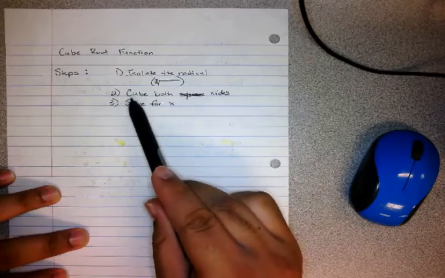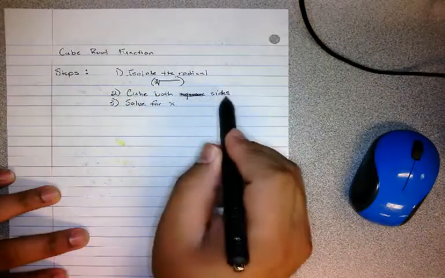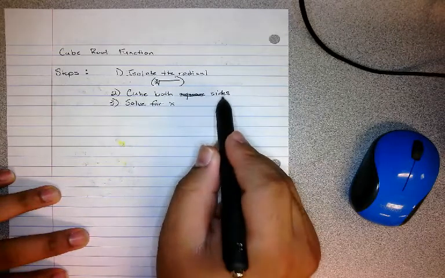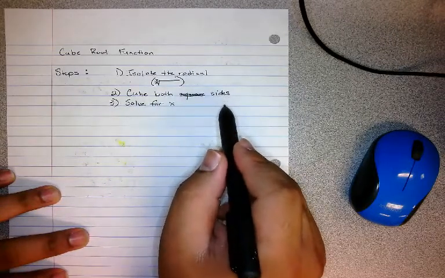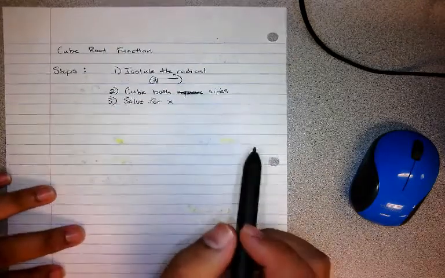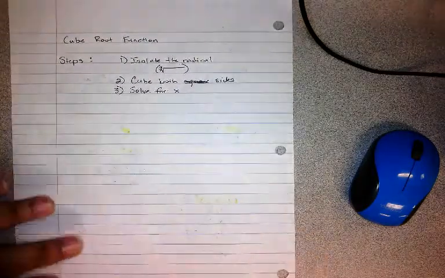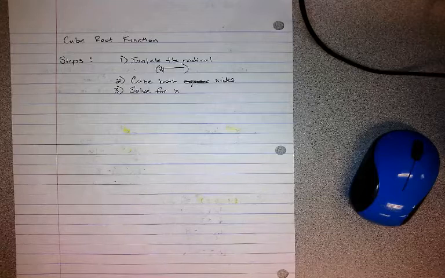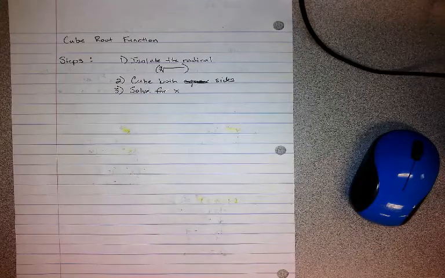Then step 2, you want to cube both sides. Cube both sides. Then for step 3, you just solve for x. I'll give you about 30 seconds to copy the steps down.